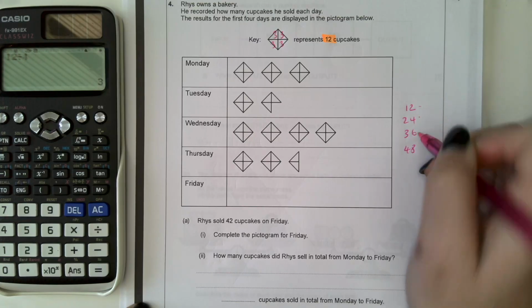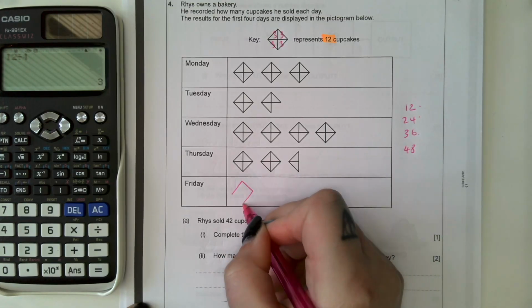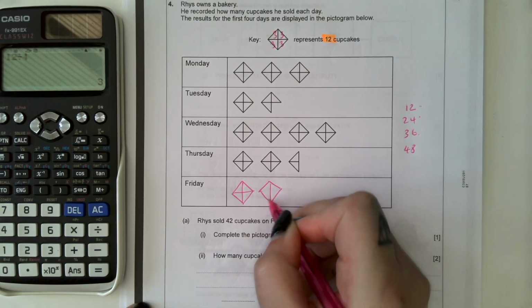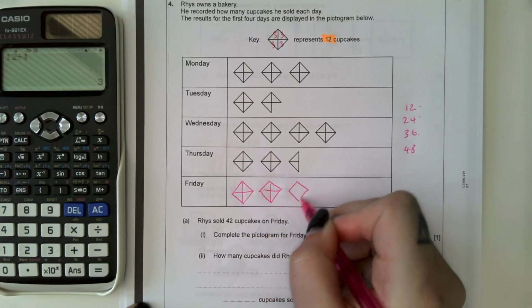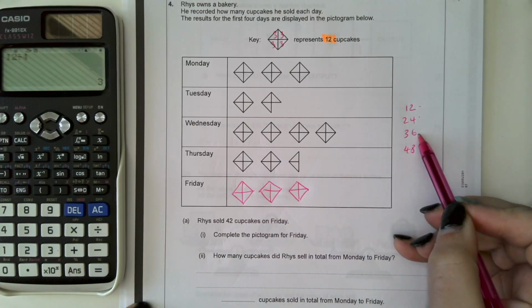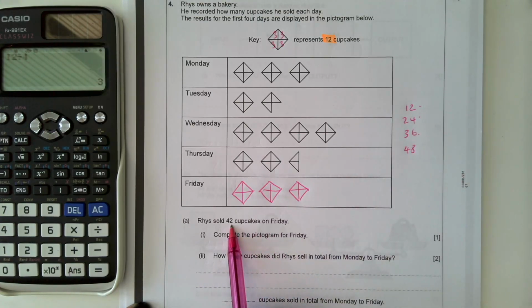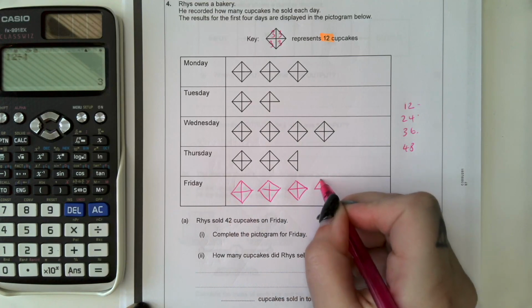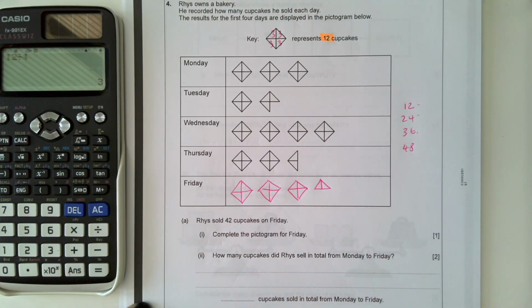So we're going to have 3 whole shapes. But then we're going from 36 to 42, which is 6. So we want another 6. Each of these is worth 3. So we're just going to take half of that shape.